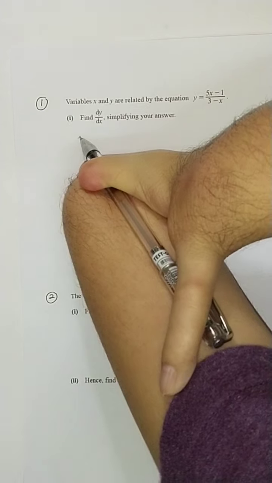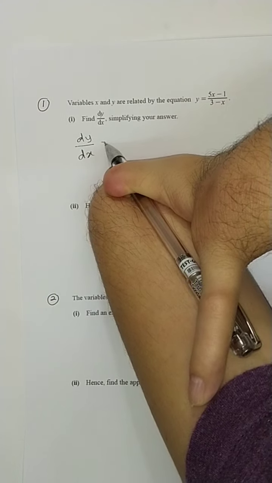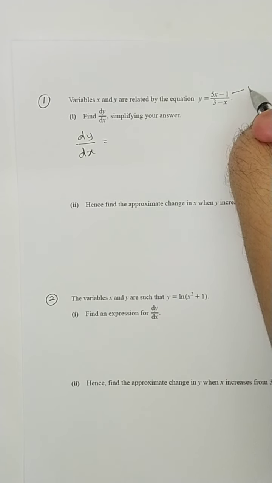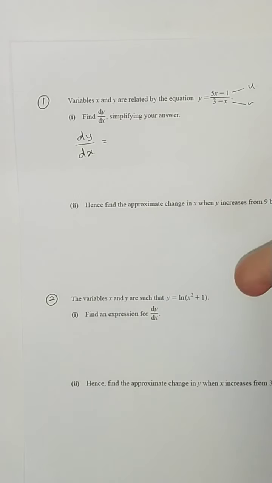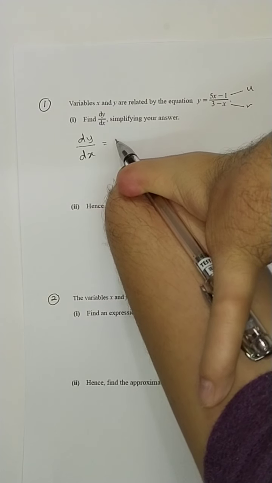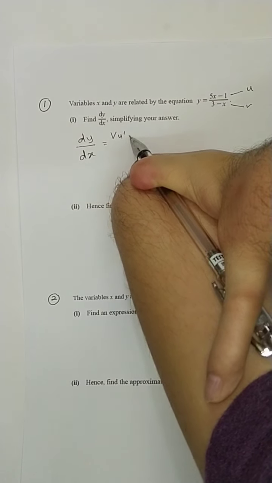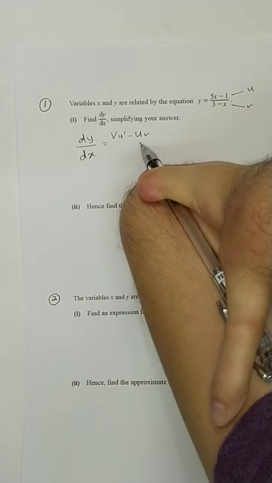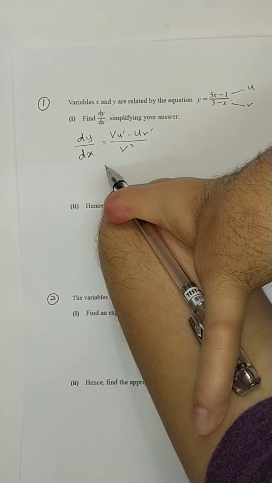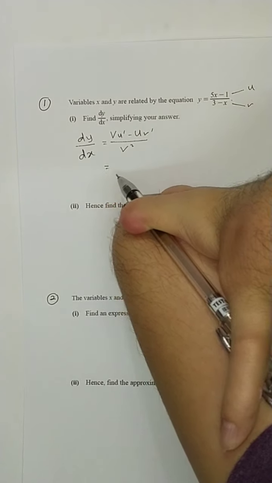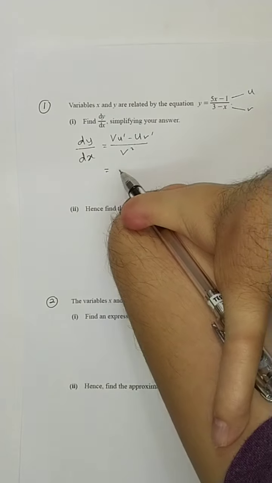For dy over dx, I will let u be 5x minus 1 and v be 3 minus x. The quotient rule says, if you still remember, v du/dx minus u dv/dx over v squared. So let's substitute. v is 3 minus x. For du/dx, differentiate 5x minus 1 and we will get 5.